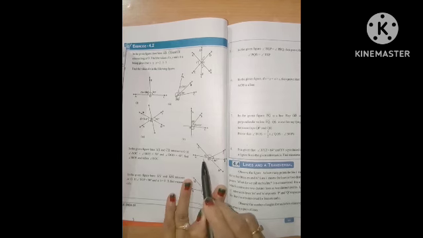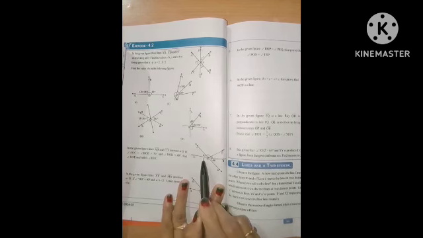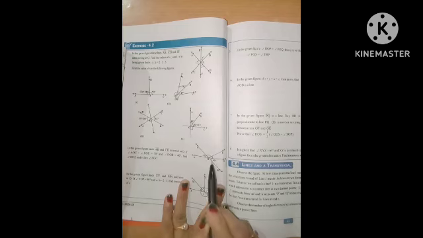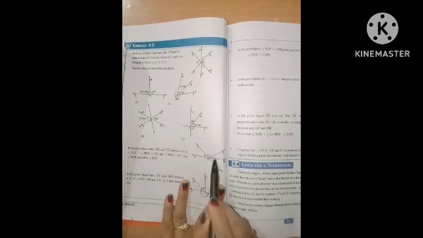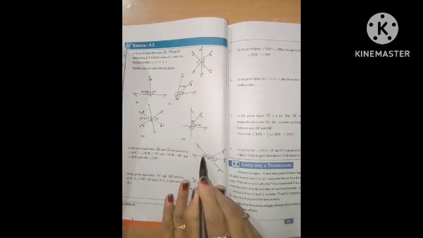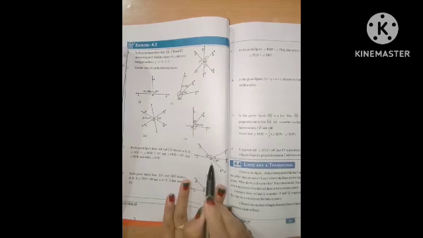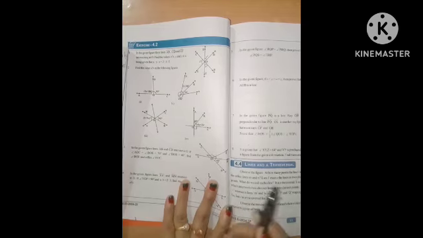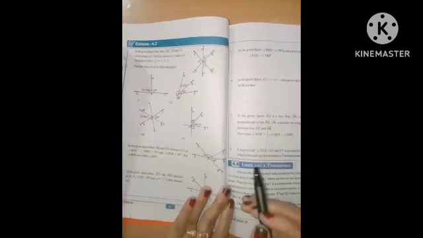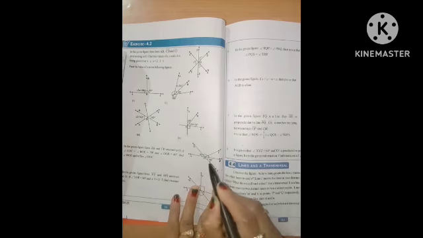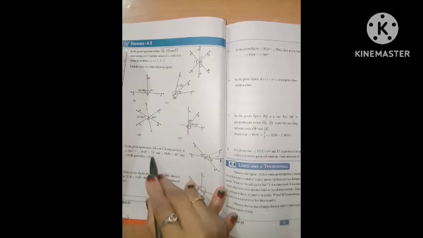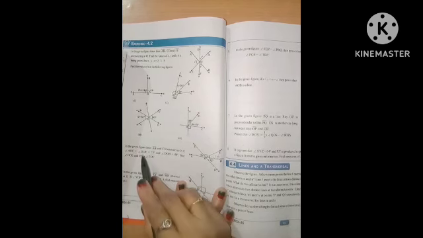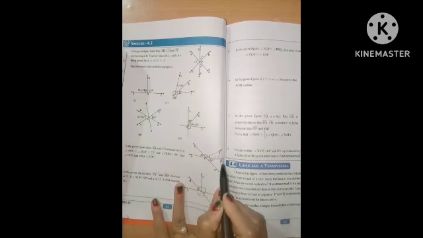Angle AOC plus angle BOE, these two angles sum to 70 degrees, and next, DOB is 40 degrees. Find BOE. The sum of these two angles is given as 70 degrees, but this single angle you don't know.